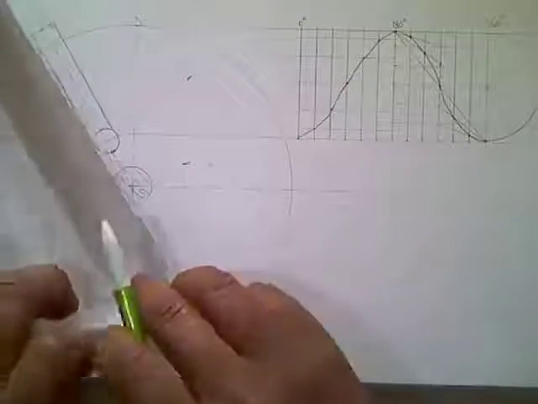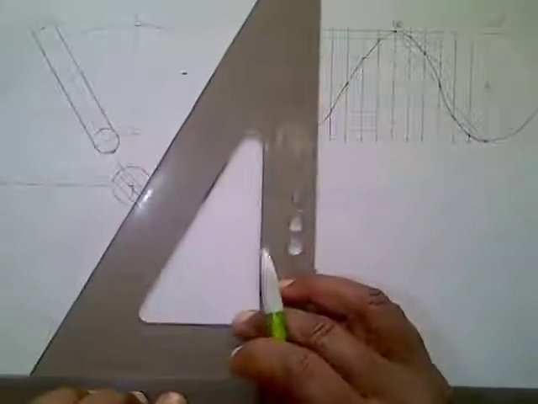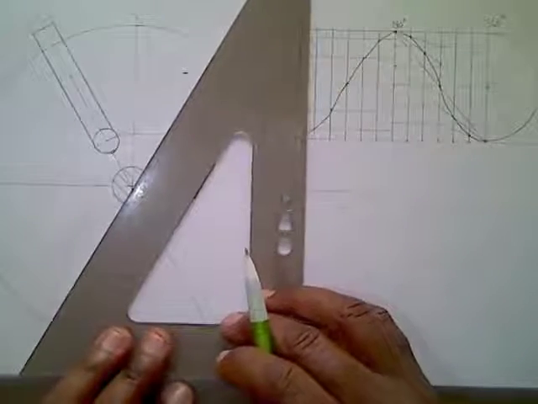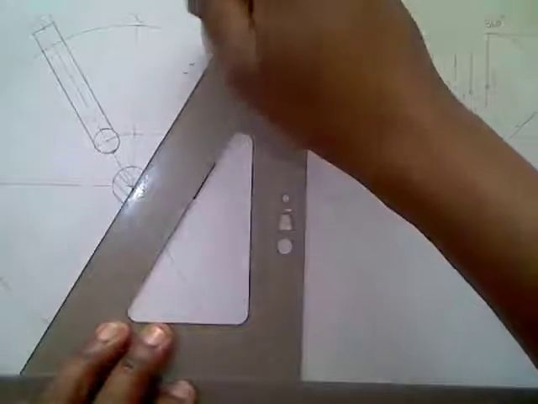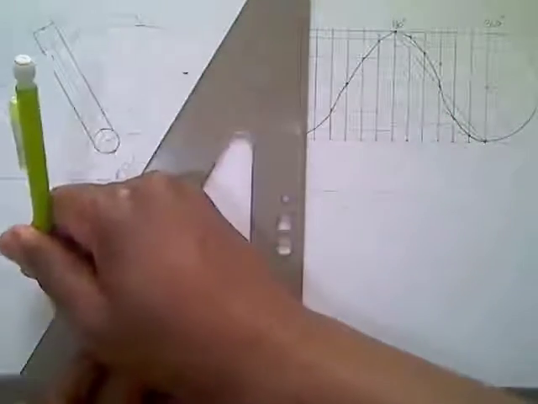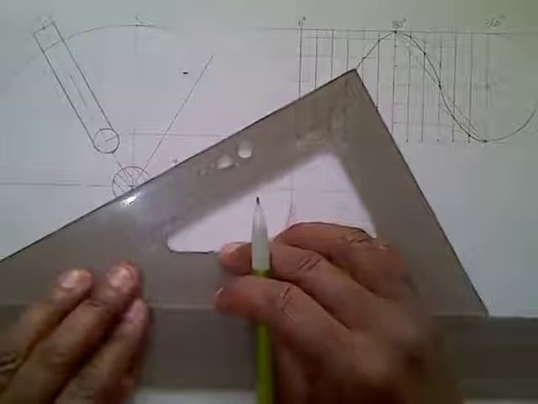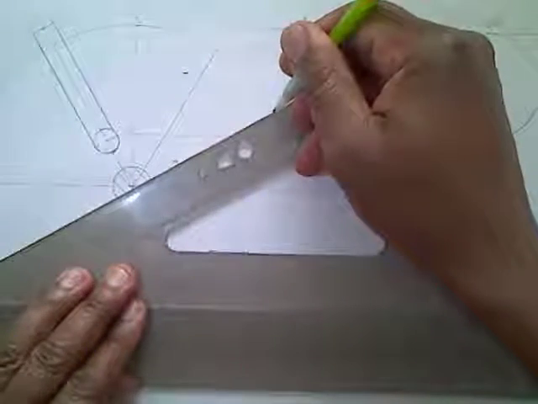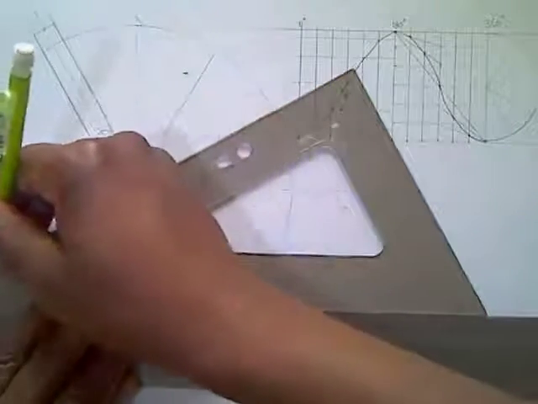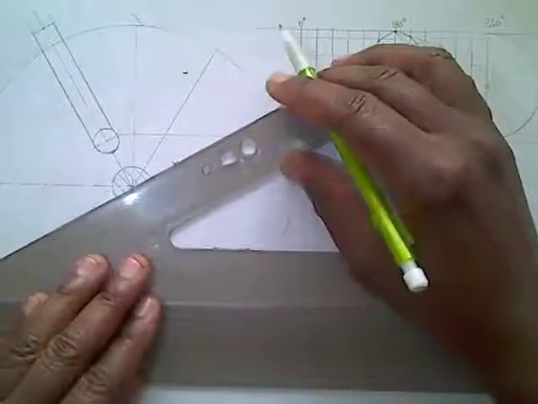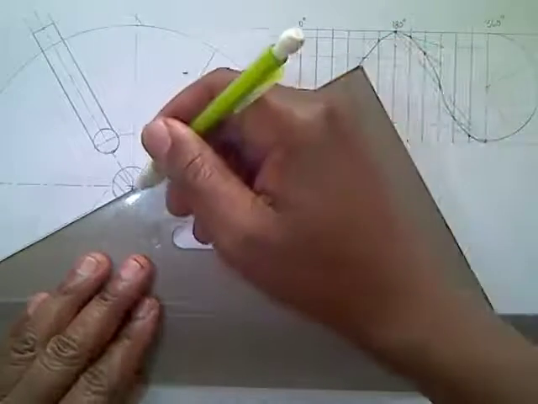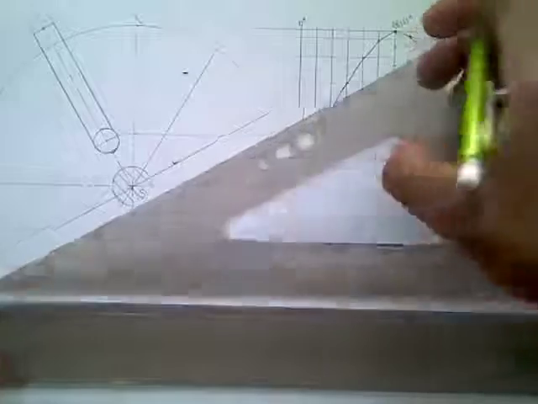There we are. That way, I damaged my center. Made a big hole there.